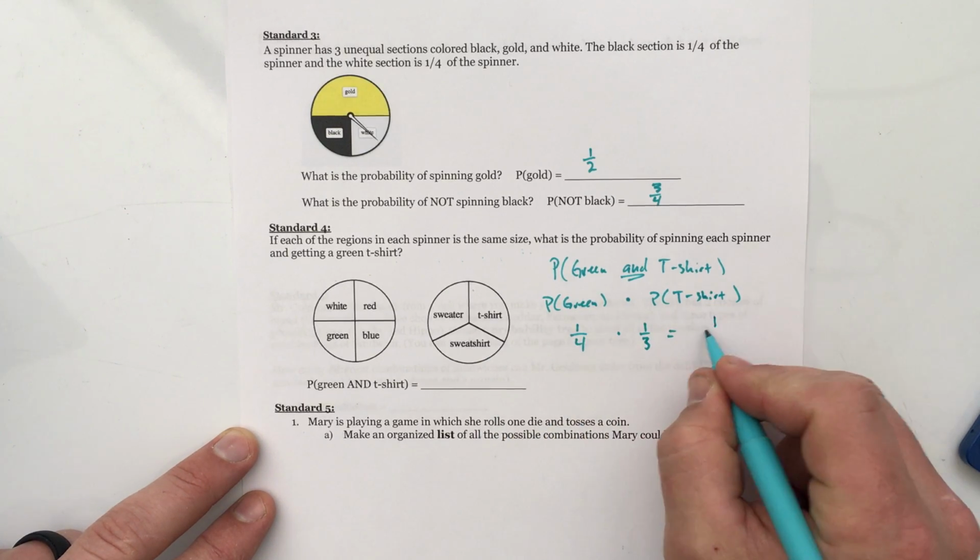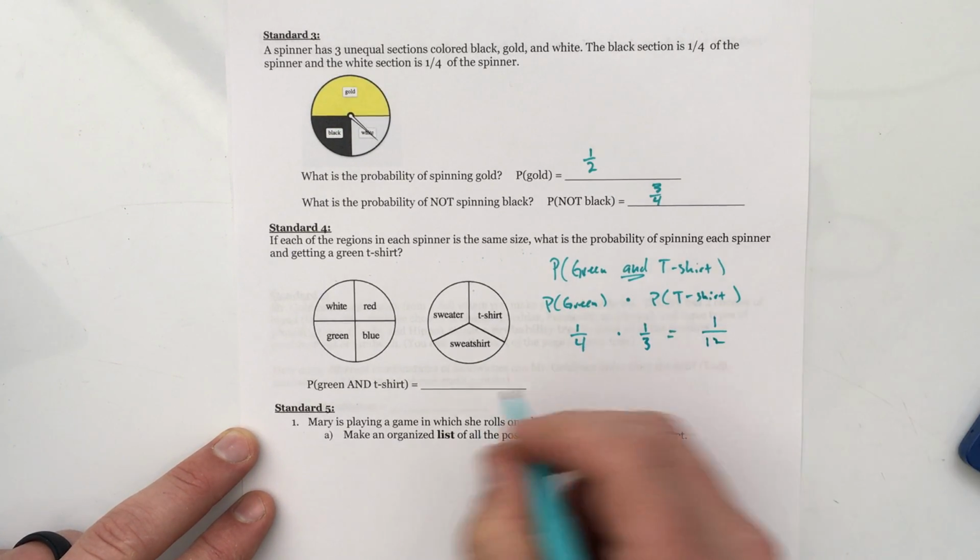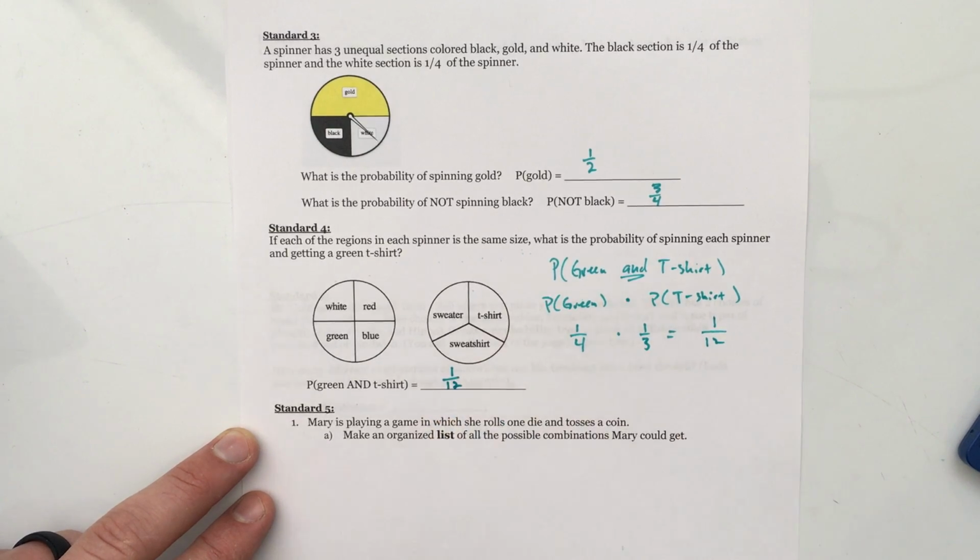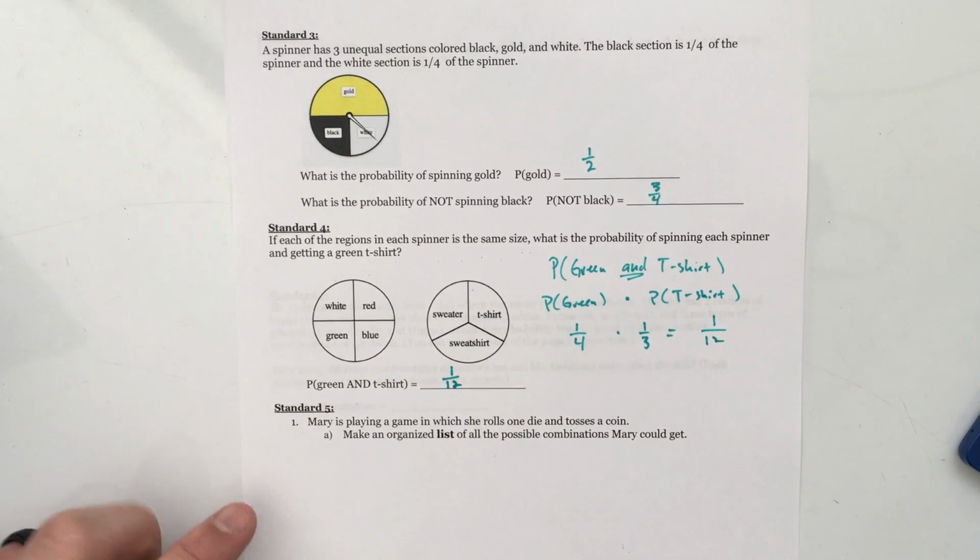You multiply both straight across. So 1 times 1 is 1, 4 times 3 is 12. The probability is 1/12.